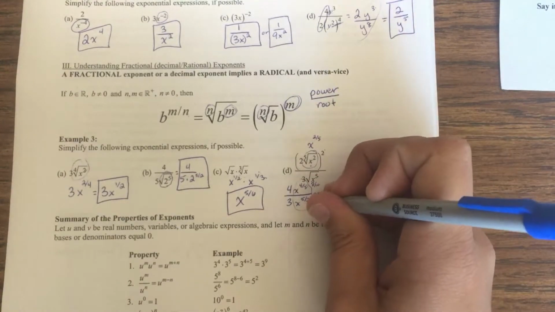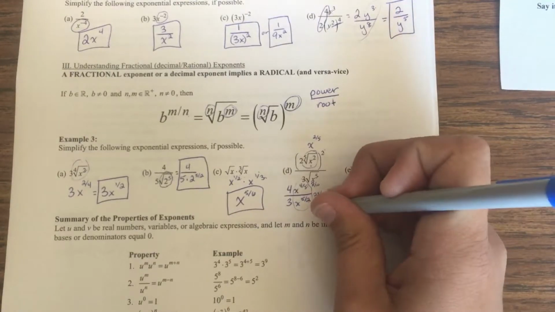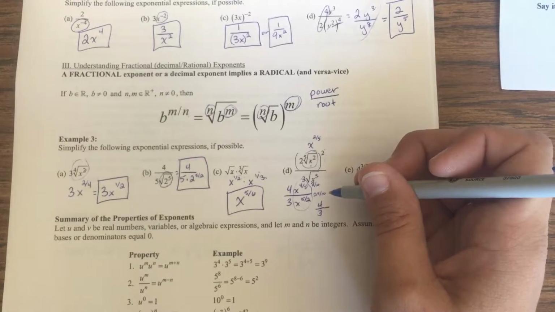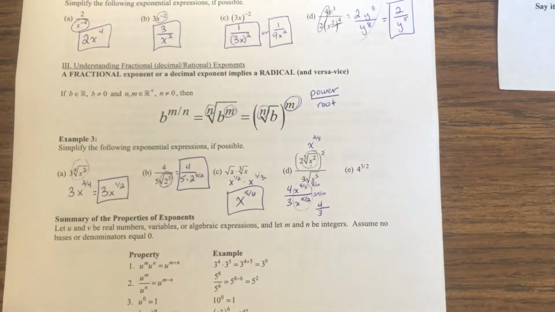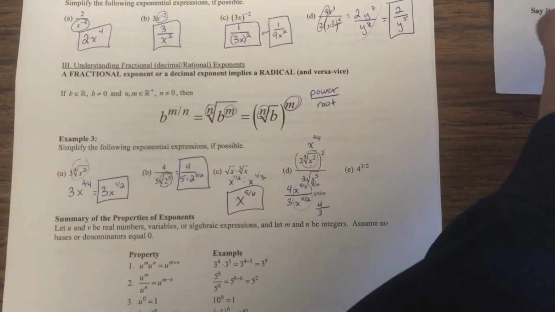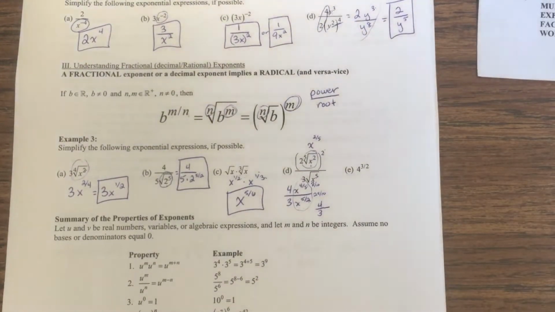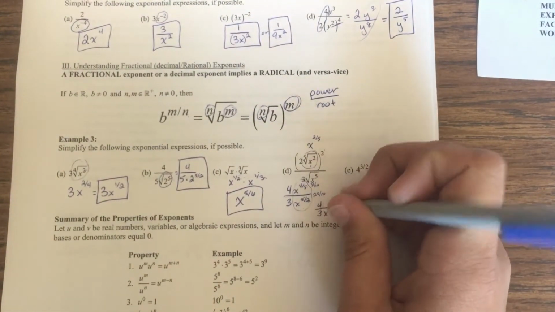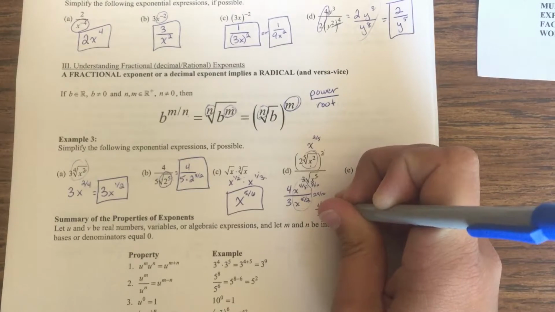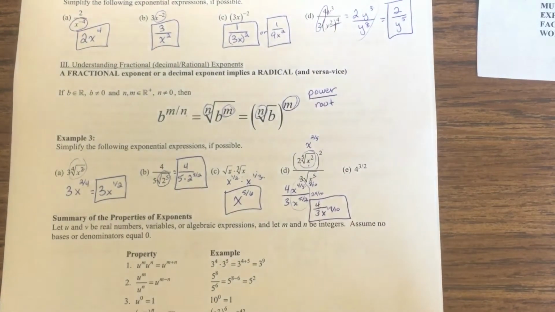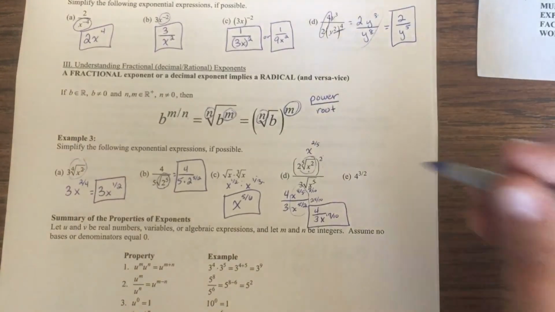So this would be 4/3. 8/10 minus 25/10 is 17/10, and it's negative, and that goes in the denominator. So this is x to the 17/10. So again, a little bit gross of a number, but not the worst thing in the entire world.